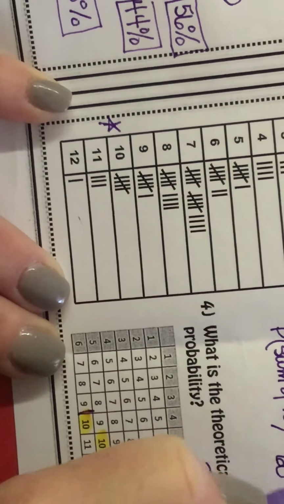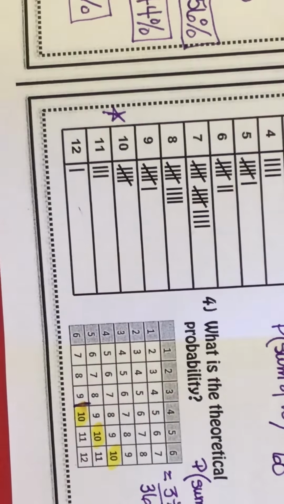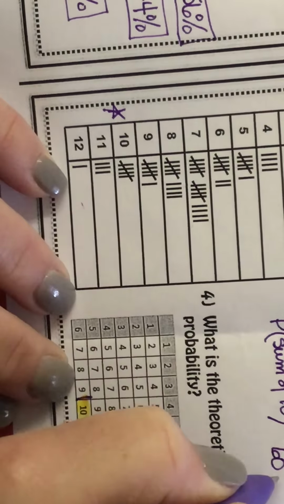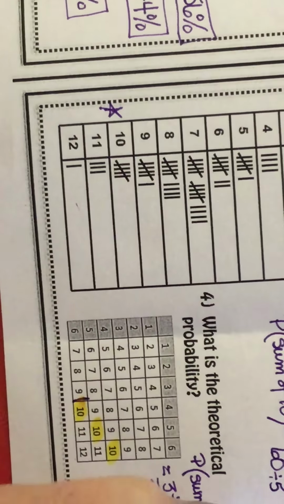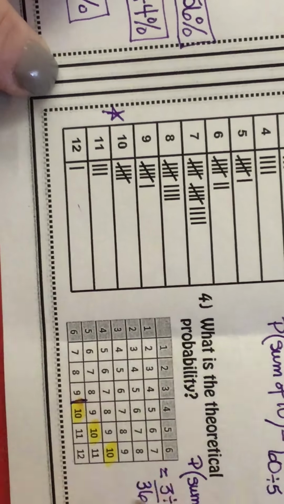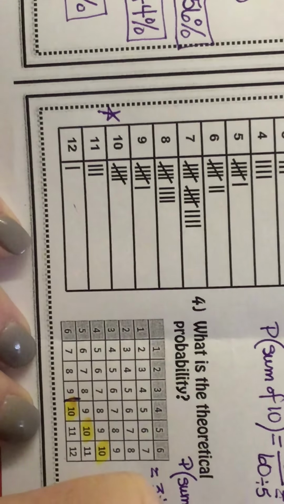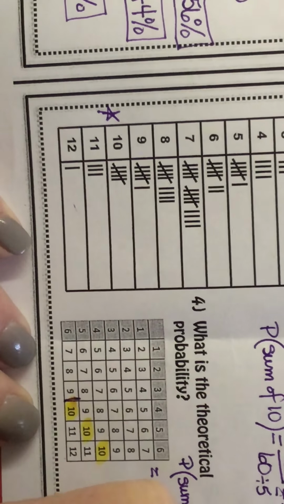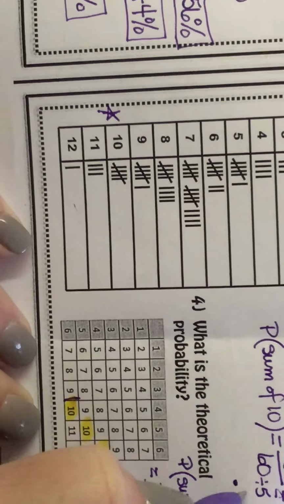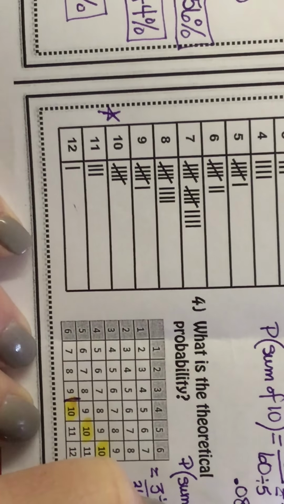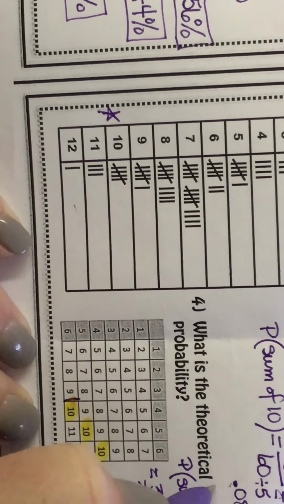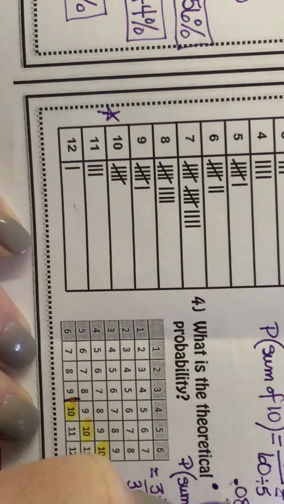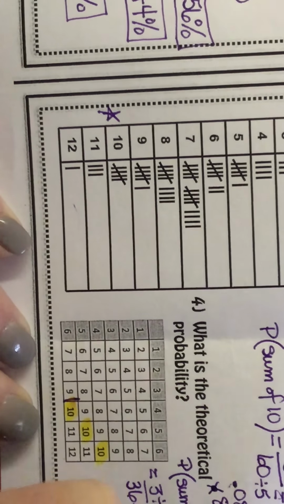And if we divide by 5, 5 divided by 5 gives you 1, and 60 divided by 5 is 12. And that equals 0.083. Now, look at here. This is really interesting.